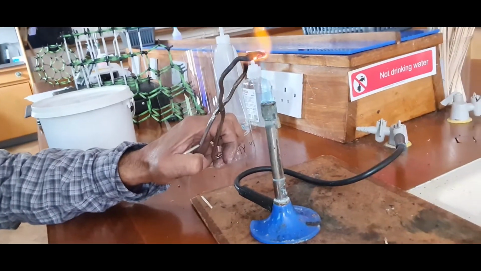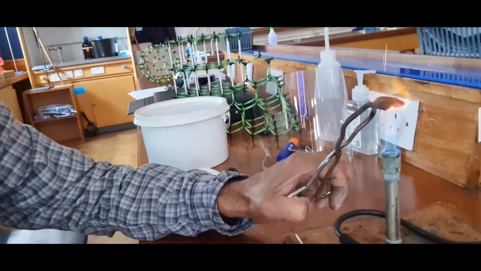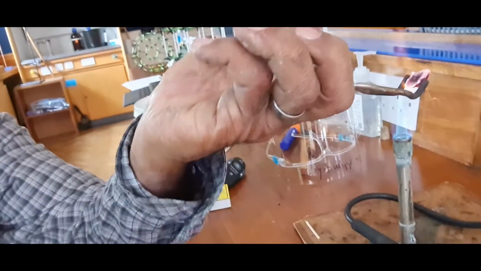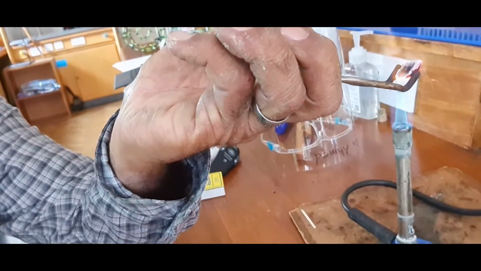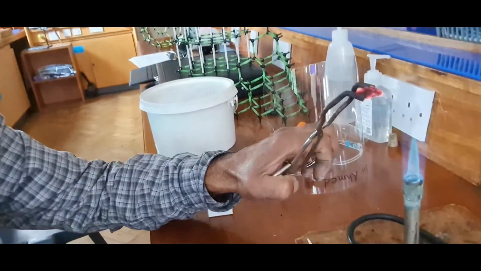Now this is the kind of reaction that's going on in a barbecue. If you buy charcoal briquettes that you put on your barbecue and you cook on your barbecue, then this is the reaction that's going on.